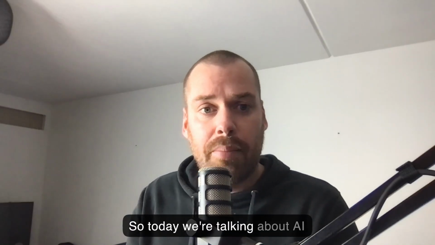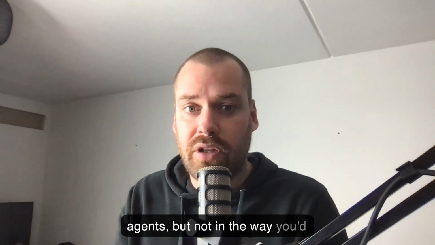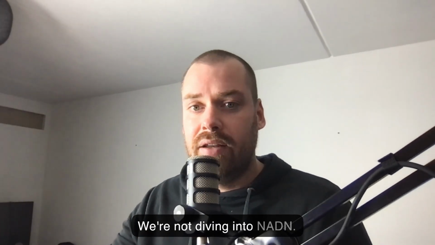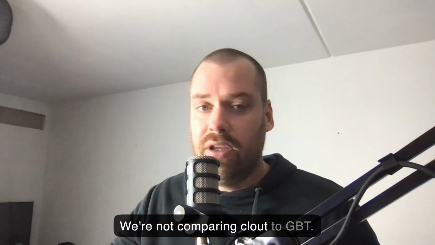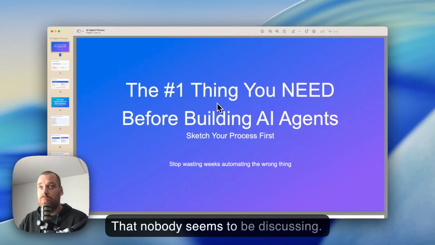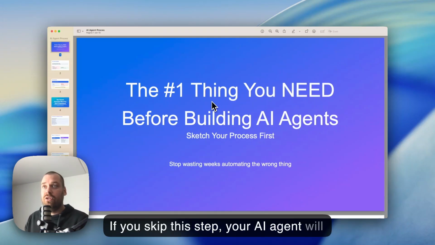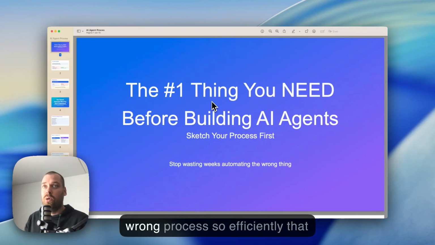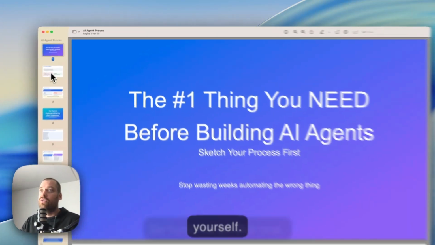So today we're talking about AI agents, but not in the way you'd expect. We're not diving into N8N, we're not comparing Claude with GPT. We are talking about something way more fundamental that nobody seems to be discussing. And if you skip this step, your AI agent will either fail completely or automate the wrong process so efficiently that you'll end up creating more work for yourself. So trust me on this one.